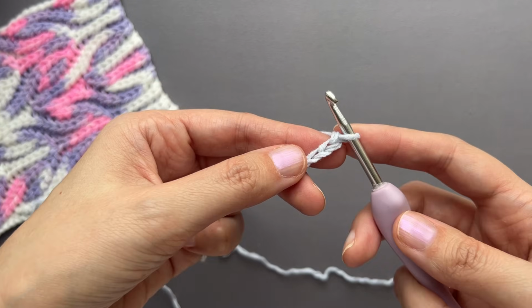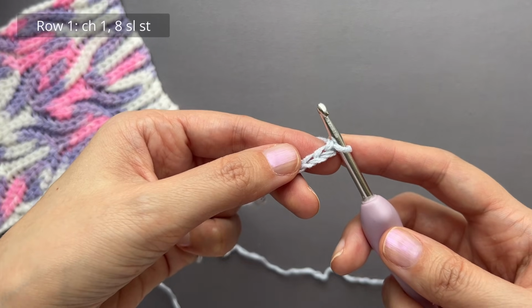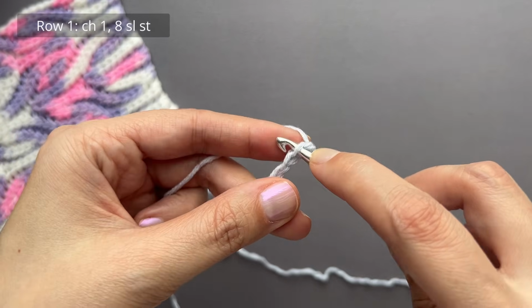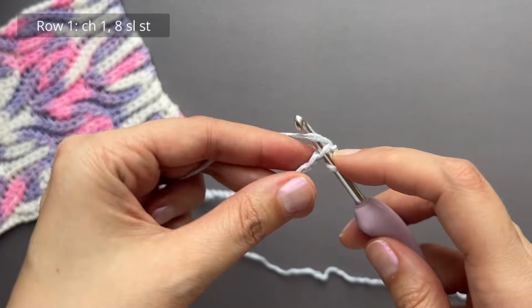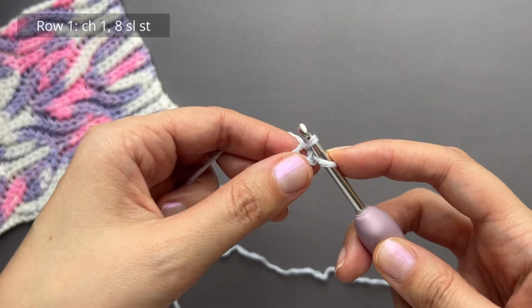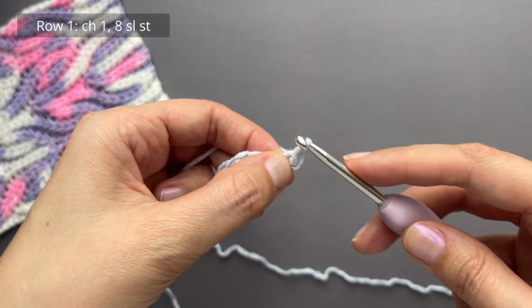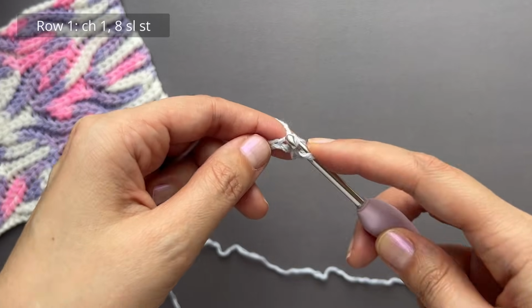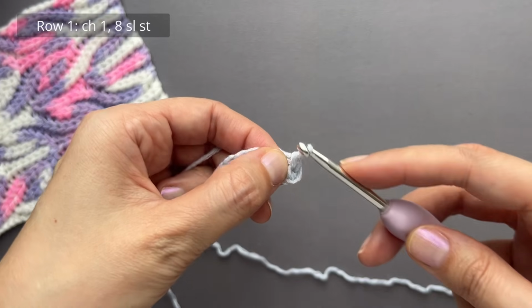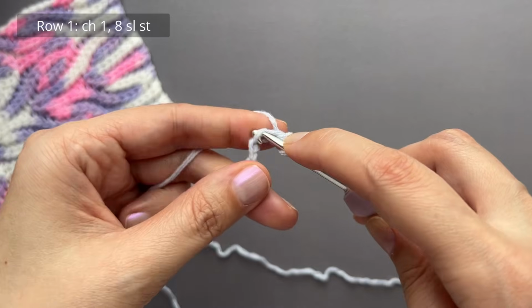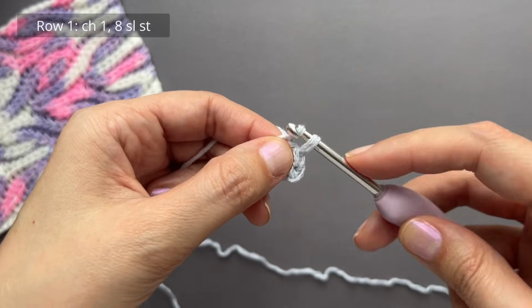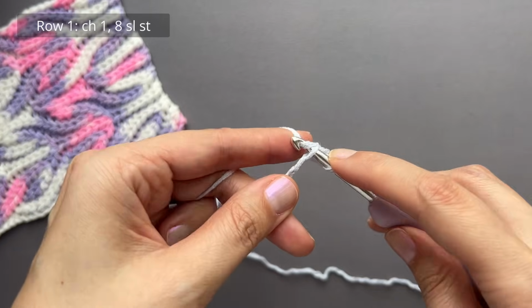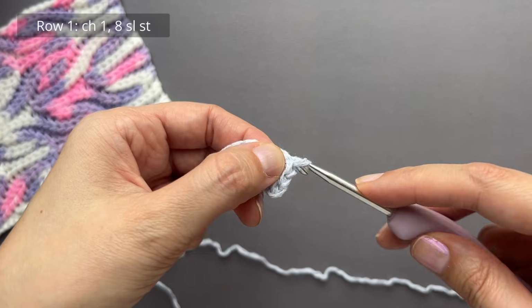Make a turning chain. You do this at the beginning of every single row and every single segment. That is a strict rule. Next, I insert my hook into the second chain from the hook, working into the back loop only. I grab the working yarn and make a slip stitch. That is 1. Into the next stitch, I make the next slip stitch. That is 2. Into the next stitch, another slip stitch. That is 3. For the first segment of the first row, I need to crochet 8 regular slip stitches.